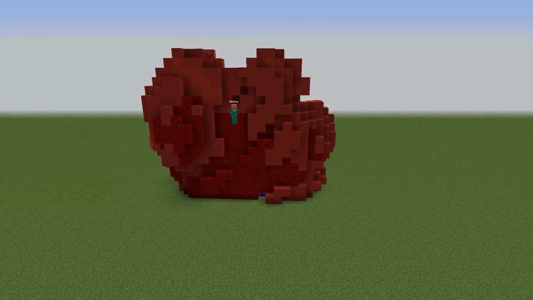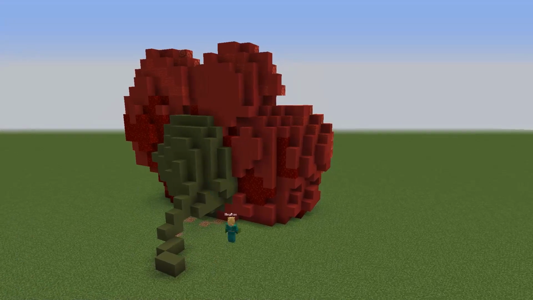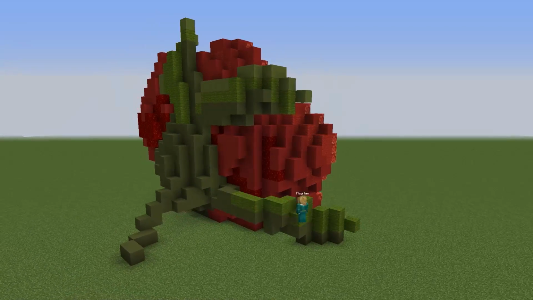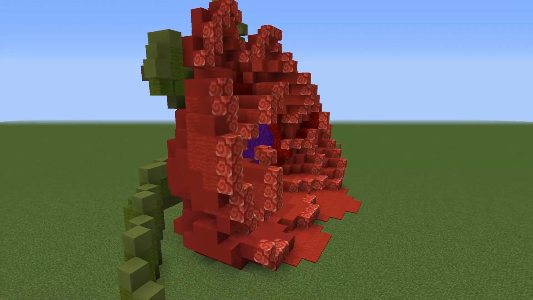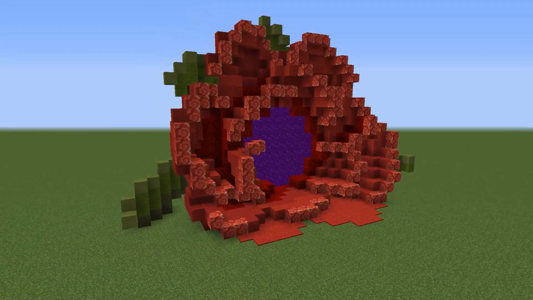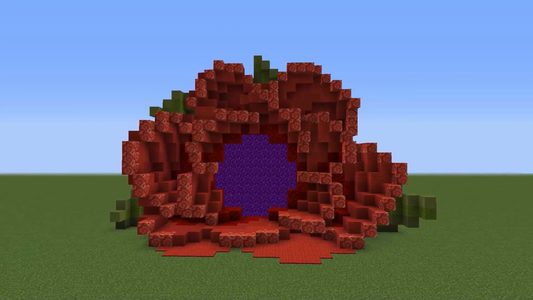I also added a small stem and some leaves around to add a little bit of green around it. But I think this portal design turned out really pretty. And if the rose is too challenging, you could always try it with another type of flower. Some flowers that don't have as many petals or might be easier to work with. But I really like how this concept turned out, and I think it's one of my favorites.